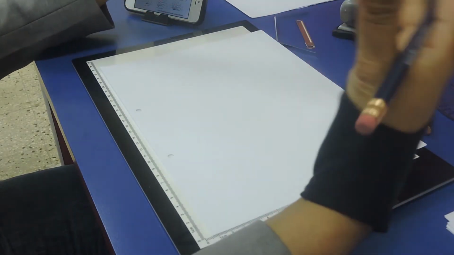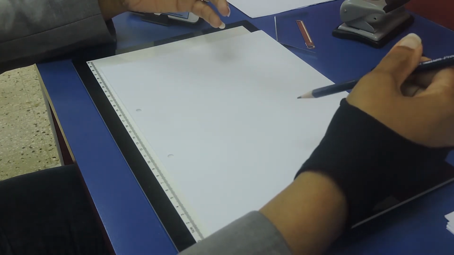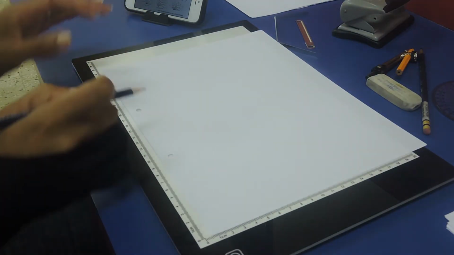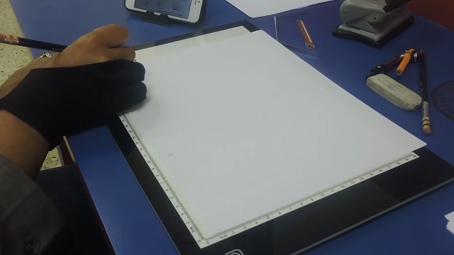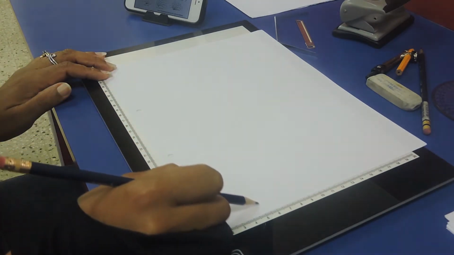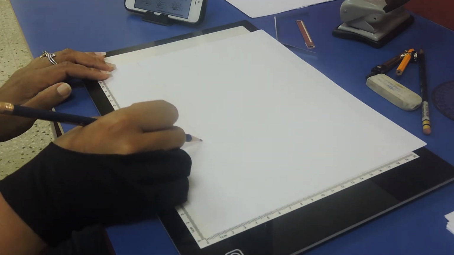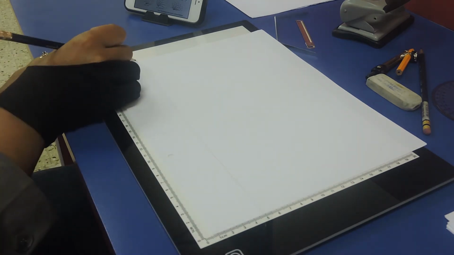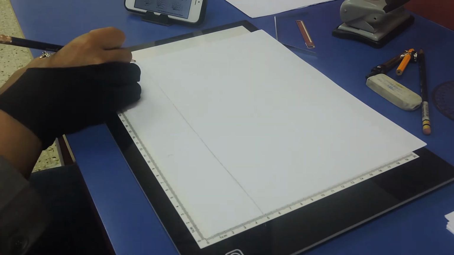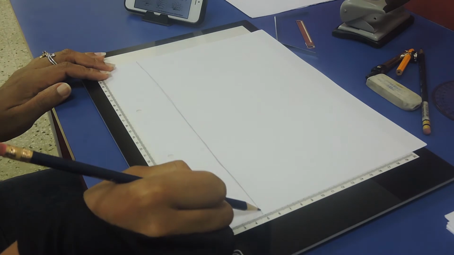So the first thing, just like what we did with the pendulum and the bouncing ball, is the timing chart. Now this one is a little bit different. Again, I don't have a ruler, so I'm just going to draw a sort of straight-ish line. Let's make it a little bit darker now, shall we? All right. There we go.